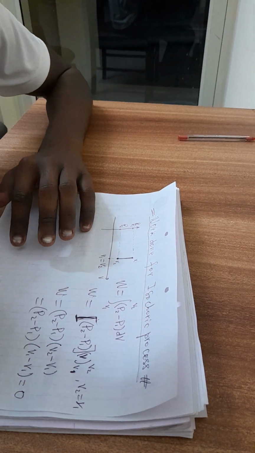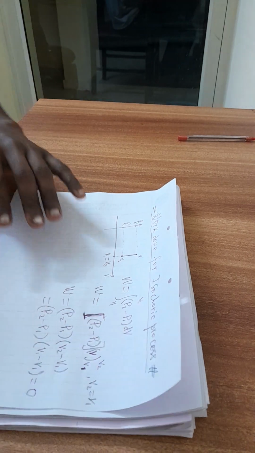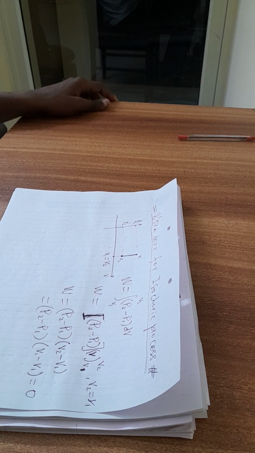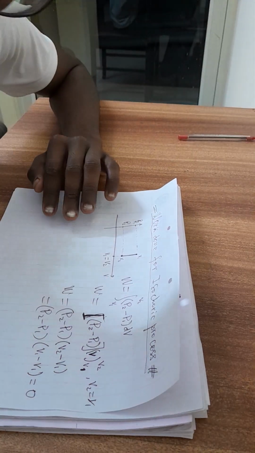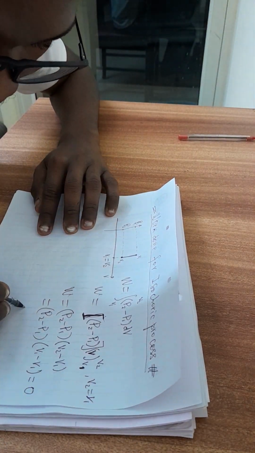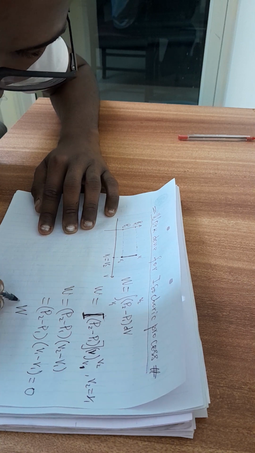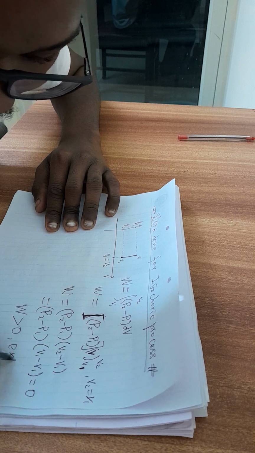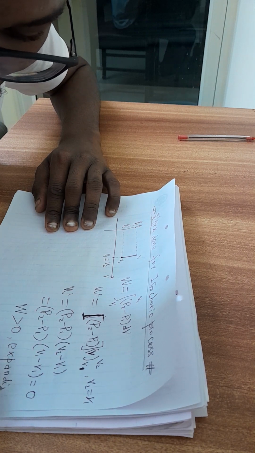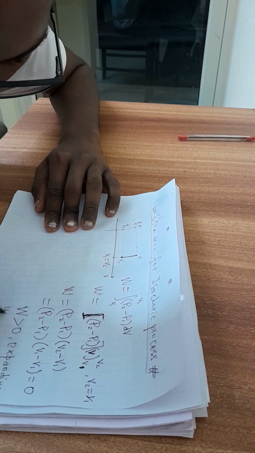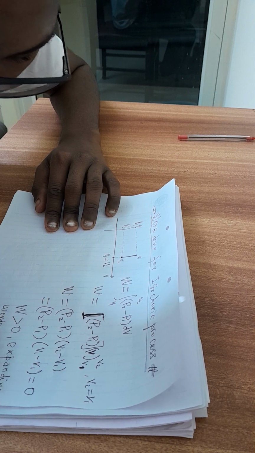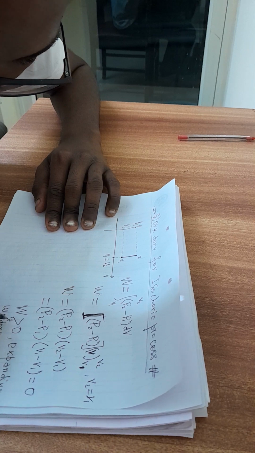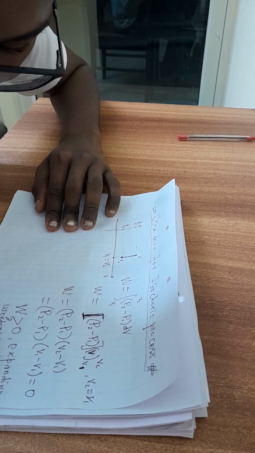Now I was explaining something. Whenever work done is positive, it means that the gas is expanding, and the work is done by the system.